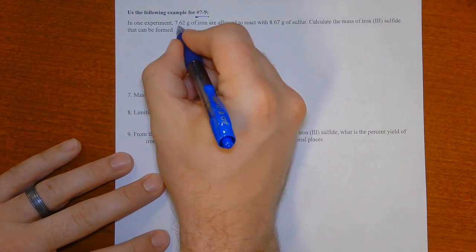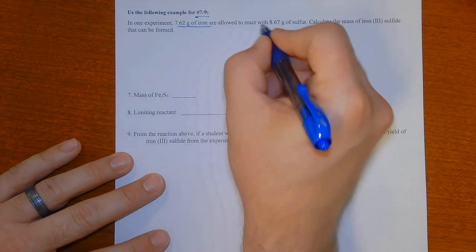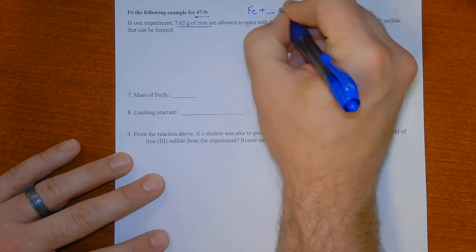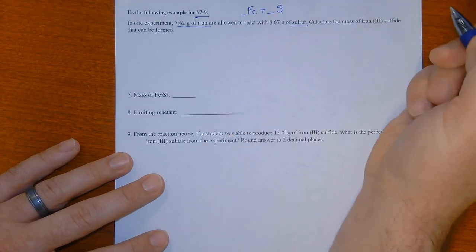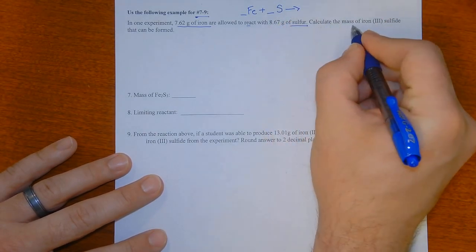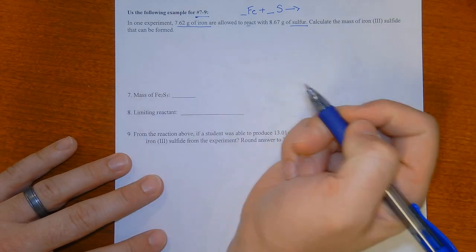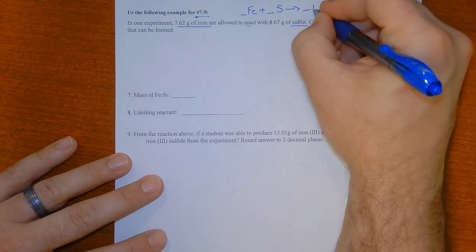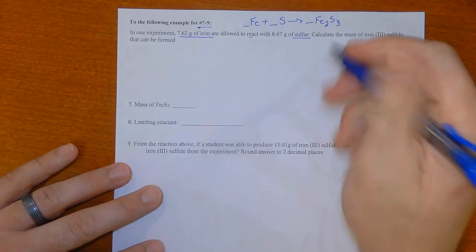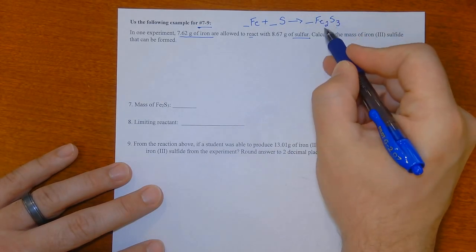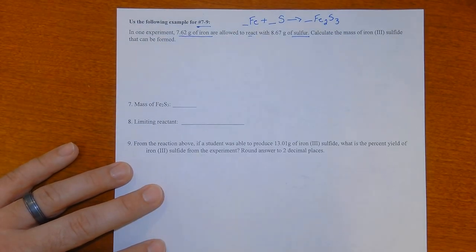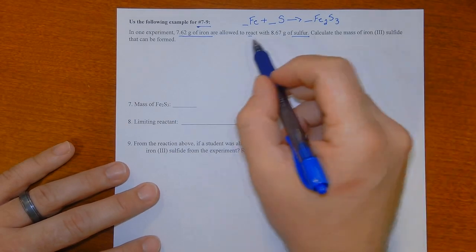I'm given iron, and in one experiment, iron reacts with sulfur. Neither of those are diatomic, so I'm not going to put a 2 there. Calculate the mass of iron 3 sulfide that can be formed. Well, this means it's forming iron 3 sulfide, right? Because this is iron 3, that 3 gets crossed down, sulfur gets crossed down here. There should not be a 3 right here with this iron because it's just by itself. It's not reacting with anything yet. So that's your skeleton equation.